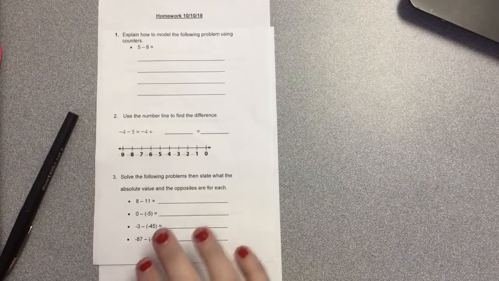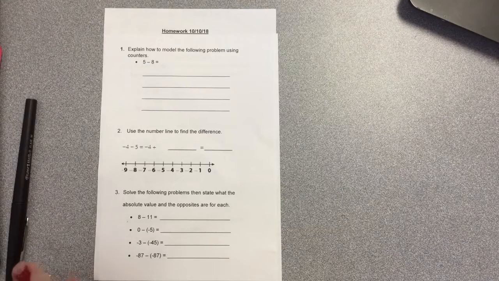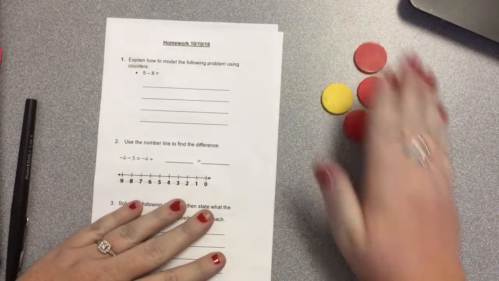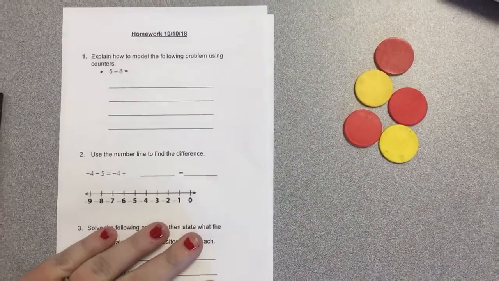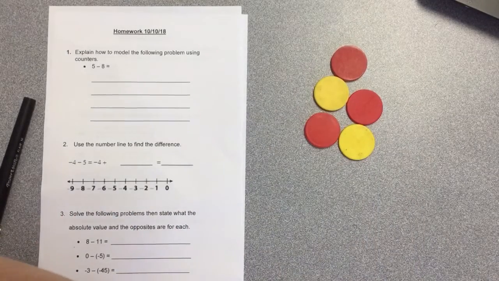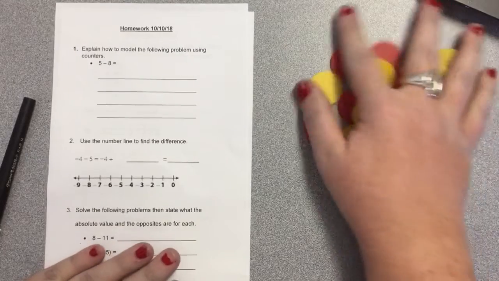Hi guys. Okay, so the homework for tonight says explain how to model the following problem using counters. So I'm going to show you what it looks like whenever you take 5 minus 8 with my counters. And then I'm going to let you guys write it out on your own.